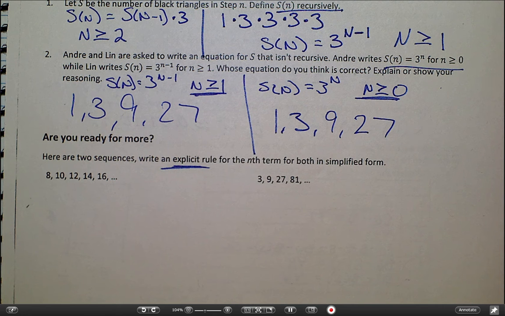Remember, if you plug in n, you have to get those same numbers in the sequence. Okay, that's good, but that's not the rule for that one. I need a rule. Give me a rule. You said you can't use n minus 1, right? No, because that's recursive.